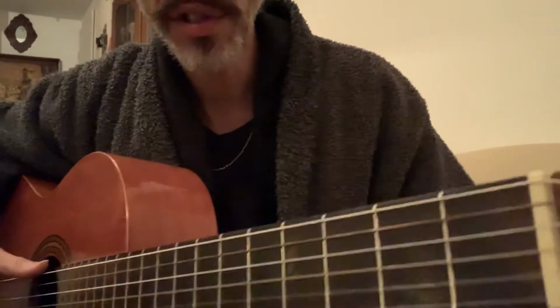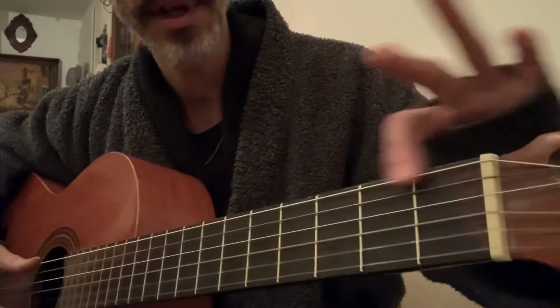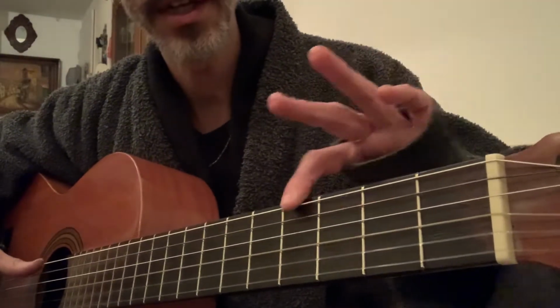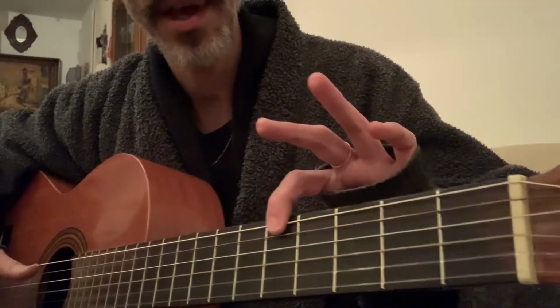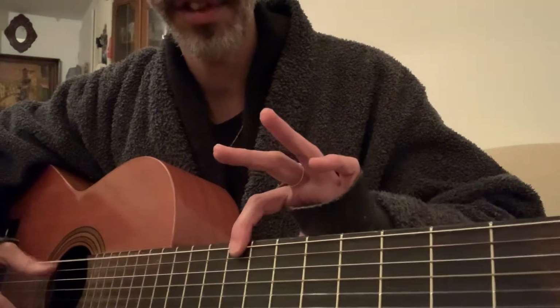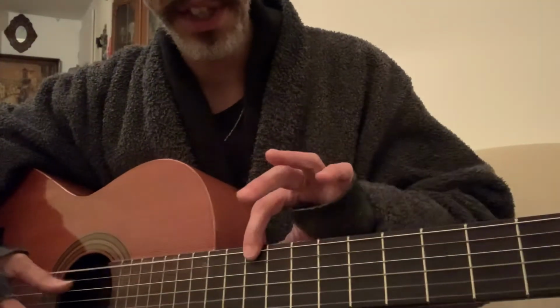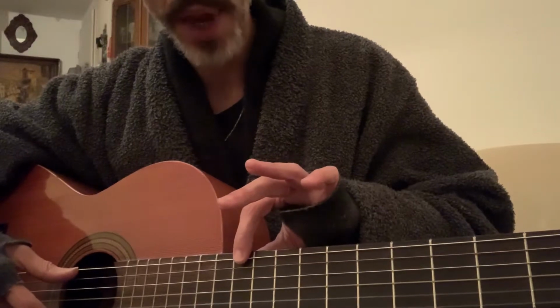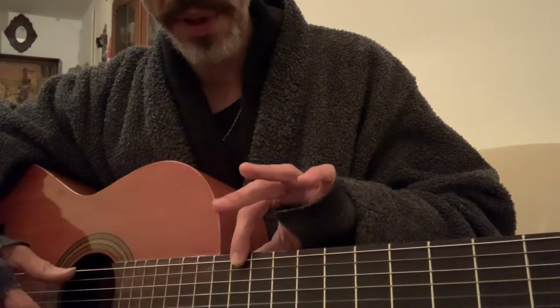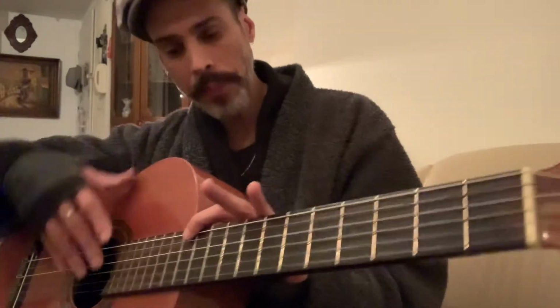Because if you know the 6th string is an E, then that will be an F sharp, a G, G sharp, A sharp, B, then C, because it's a semitone, then C sharp and a D, then a D sharp, and then an E again, because we finished the cycle.